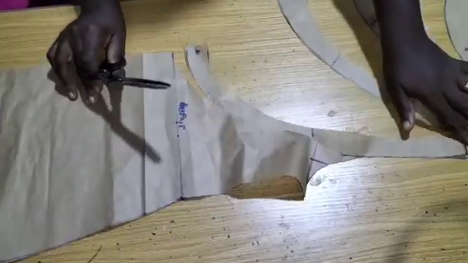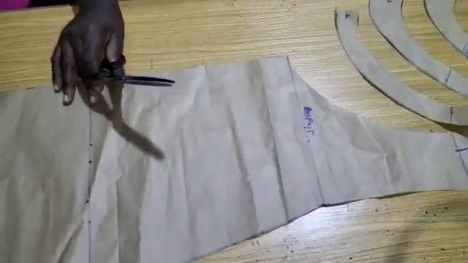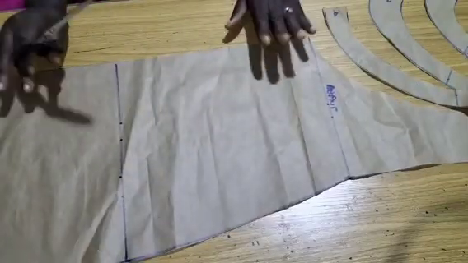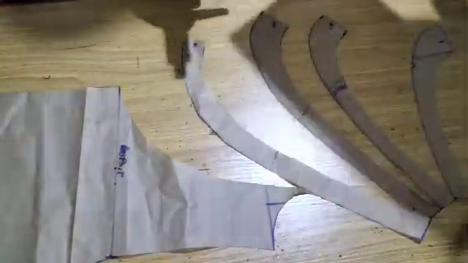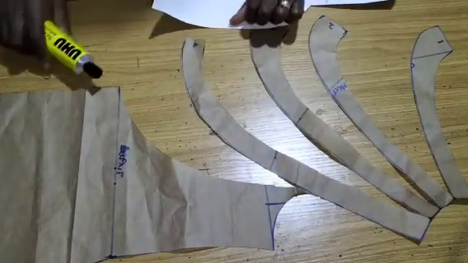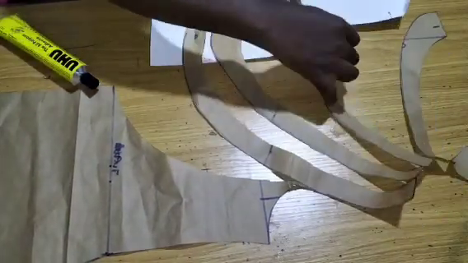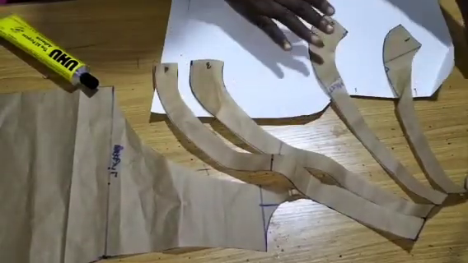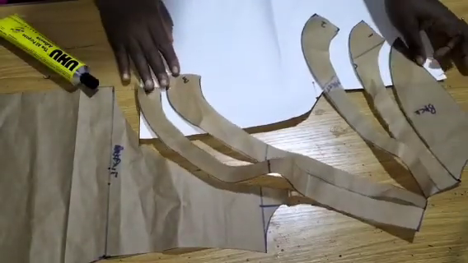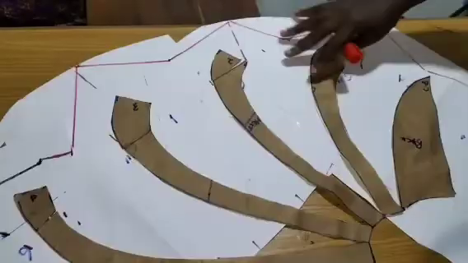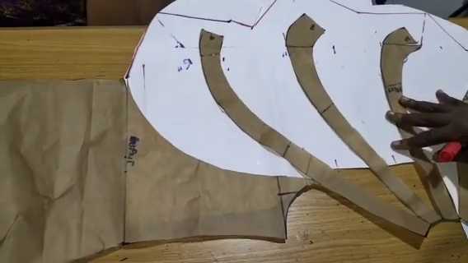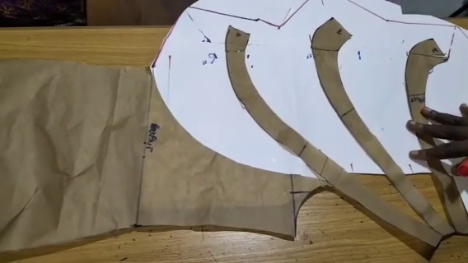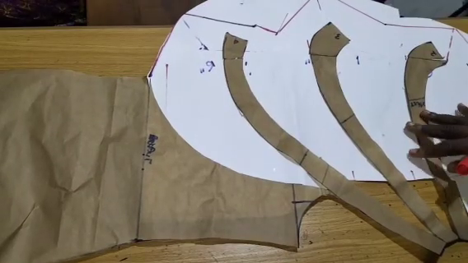So I'll bring another paper now, so we arrange it very well. So you can see we have a continuation of what we have on the waistline. So right now I'm going to bring in my plain pattern paper. I'll spread it on my paper right here. So I've slashed and spread, but I'm going to explain to you what I did here. I'm sorry I don't have enough paper right here for this slash and spread.